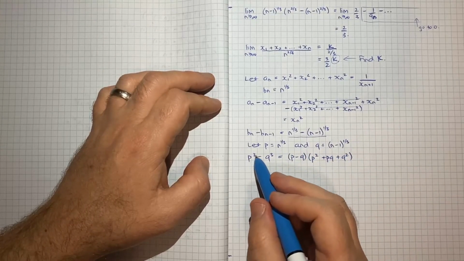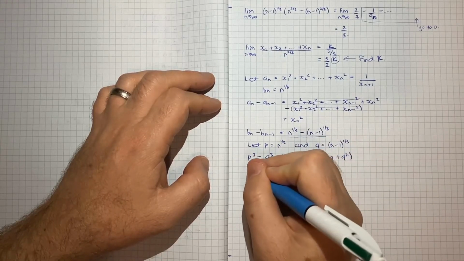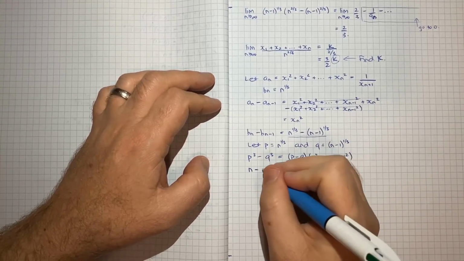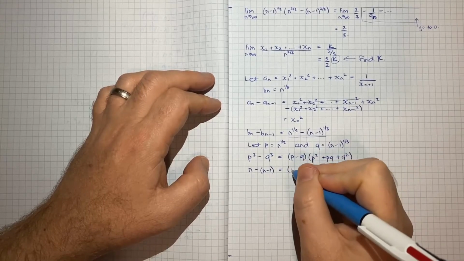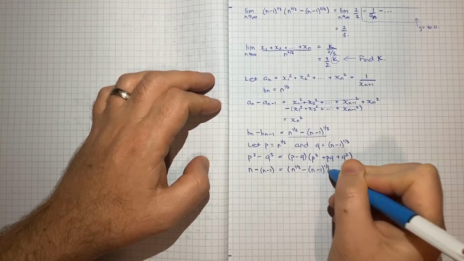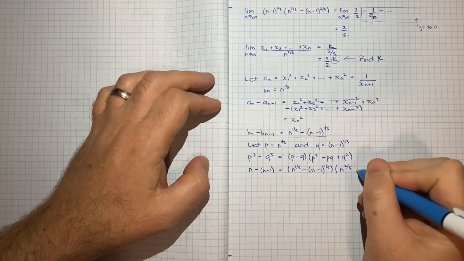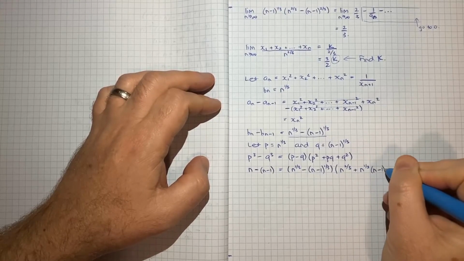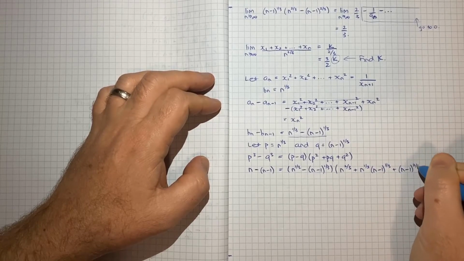So p cubed would be n to the third cubed, which will just leave us with n, minus n minus 1 to the third cubed, which would leave us with n minus 1, equals n to the third minus n minus 1 to the third, times n to the 2/3 plus n to the third, n minus 1 to the third, plus n minus 1 to the 2/3.